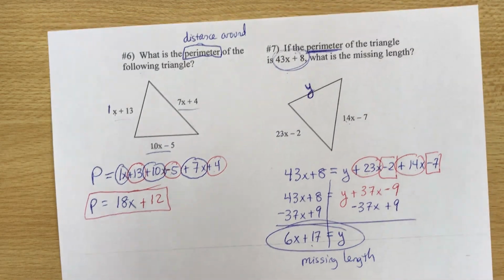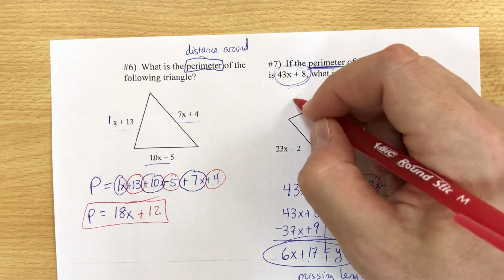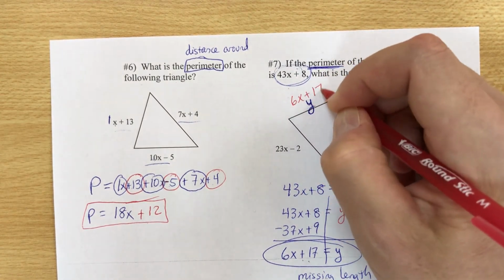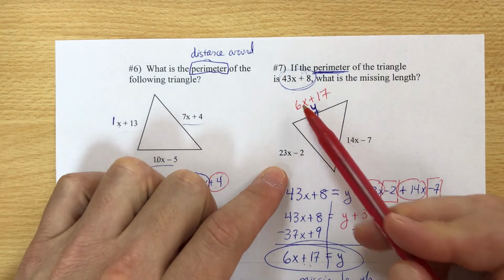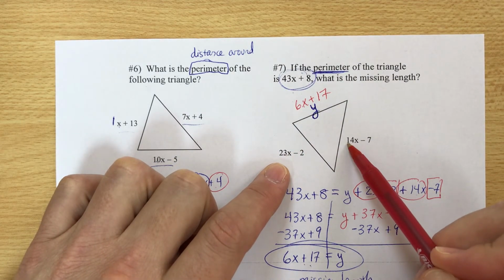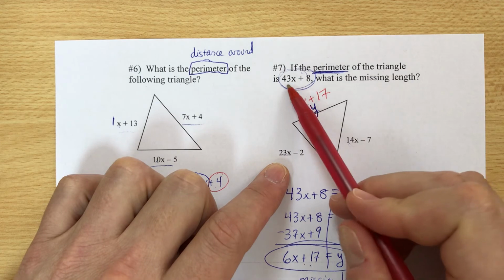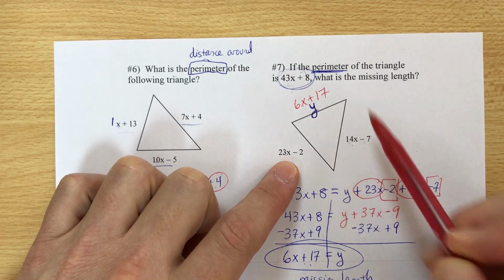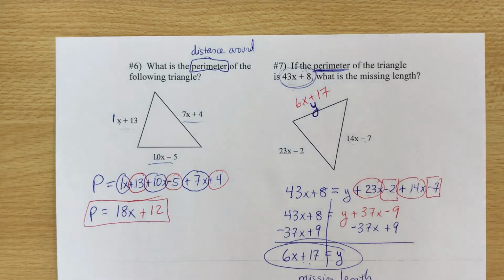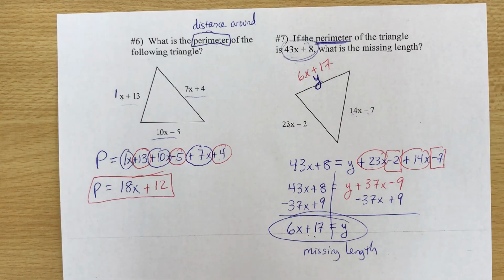Now, if you want to check it, what we'll do, instead of y, I can replace this with 6x plus 17. And if I do the perimeter, 6 plus 23 plus 14 is 43x. And then 17 minus 2 minus 7 is plus 8. And that's the answer, and that is the end of the notes.